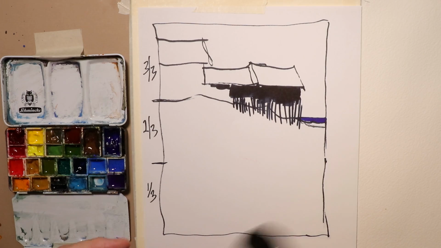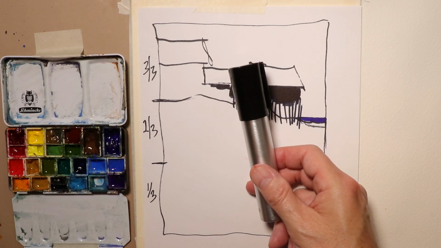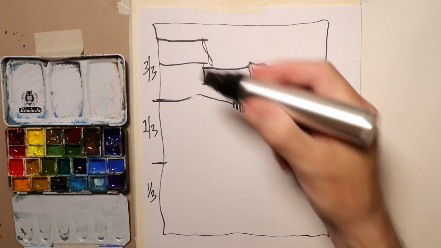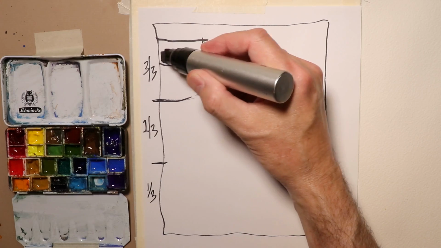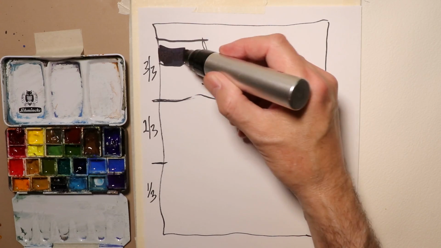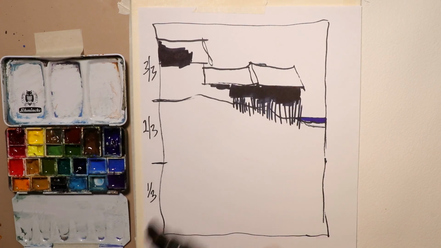So that's some hurricane fence there. Just a quick little note on that with some Sharpie marker. And then maybe there are some darker washes up here, darker tones, or tonal values as we call them. But just remember, we're working with darks and lights.